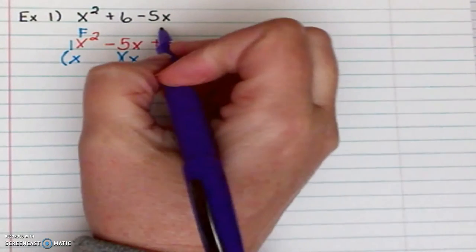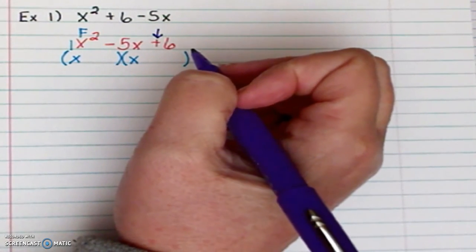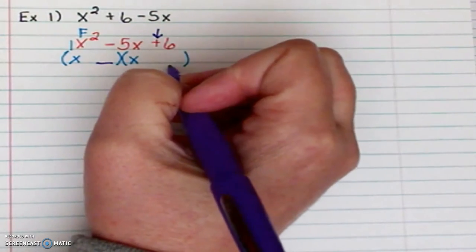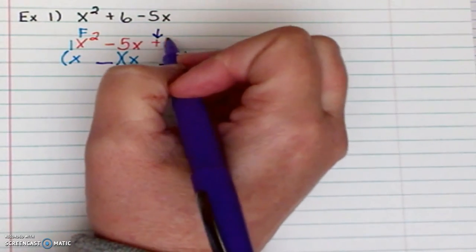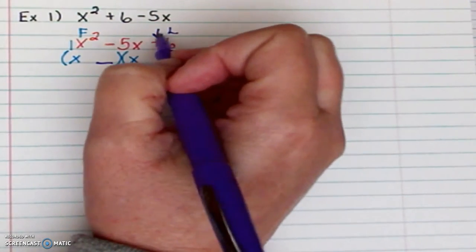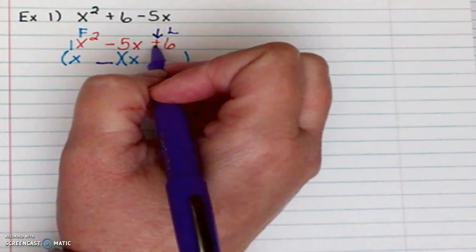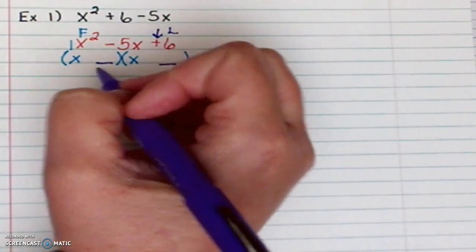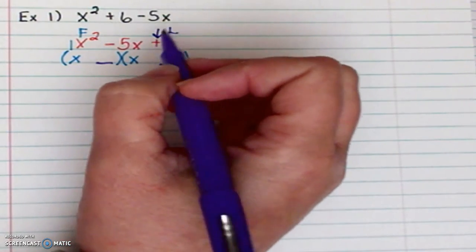Now the next thing that we look at is this sign right here. It's a positive 6. So I want to come up with the two numbers that I need to put in these sets of parentheses that, when multiplied together, give you positive 6. So the last two values, when multiplied together in the foiling process, should give you positive 6. To get a positive, the signs are going to have to be the same, because a positive times a positive is a positive, or a negative times a negative is a positive.